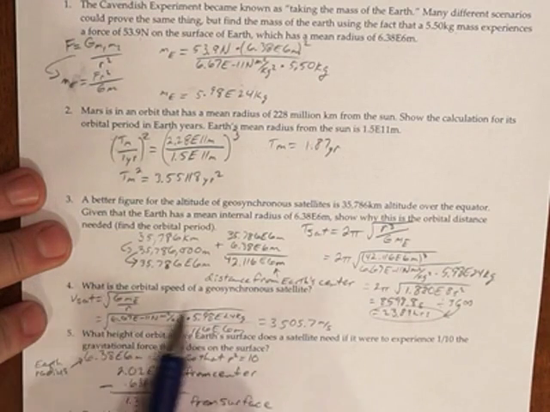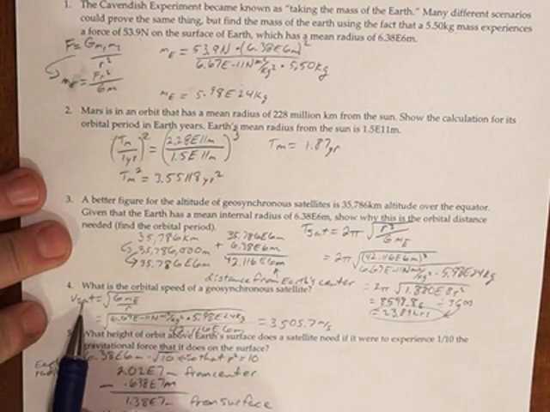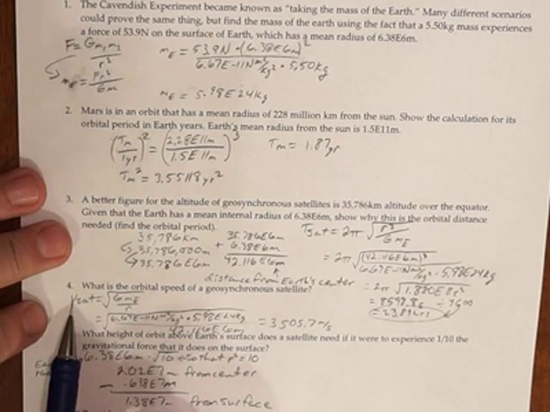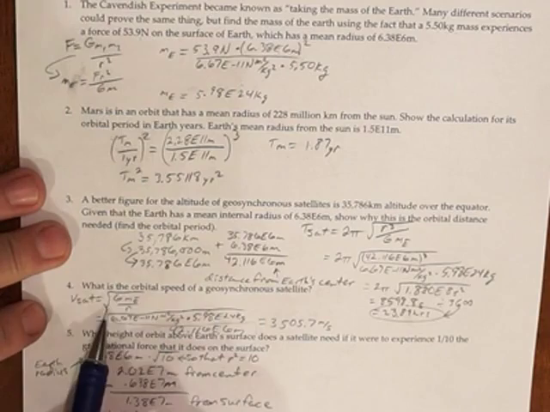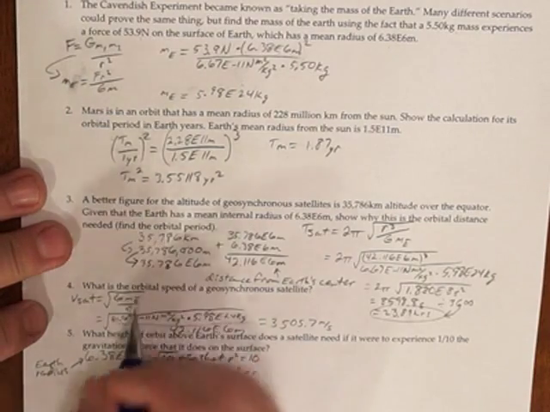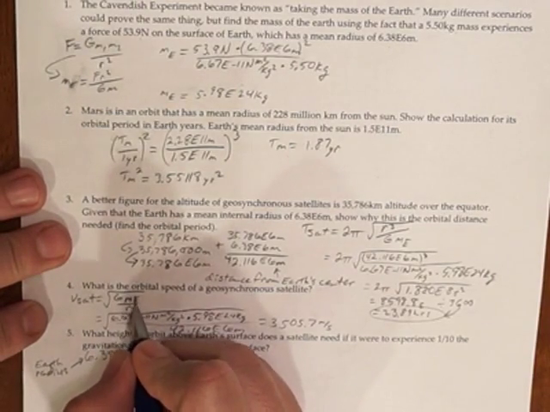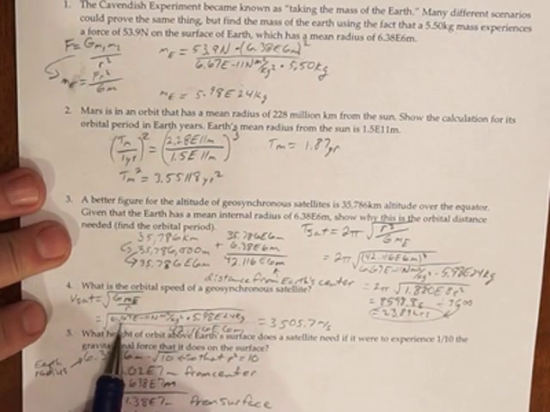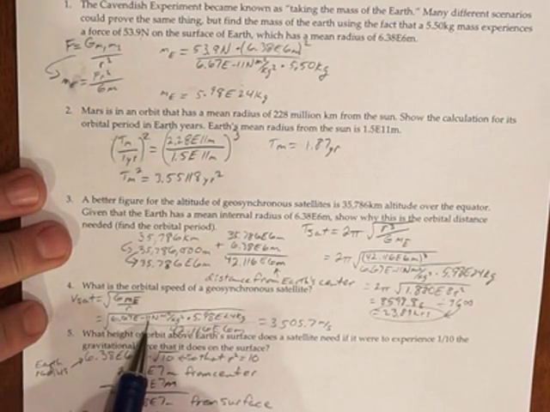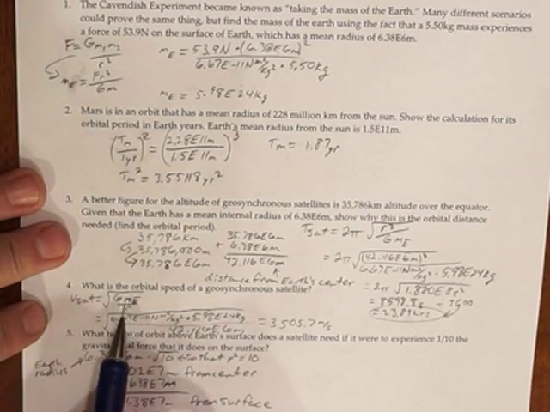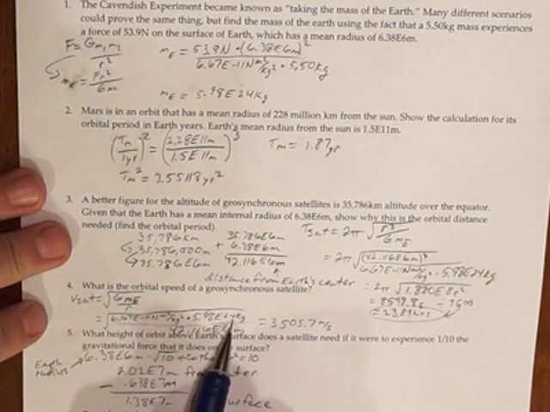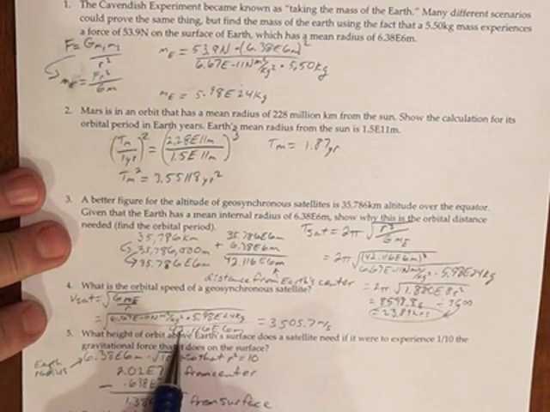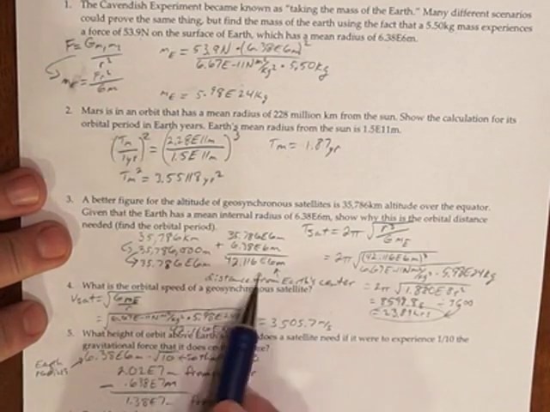What's the orbital speed of a geosynchronous satellite? The velocity of the satellite is the square root of G times the mass of the Earth over r. G is that same number, 6.67 e negative 11. Just put that in. Mass of the Earth is also a given, which we had from the last problem, over the radius above the core, which we figured out back here.